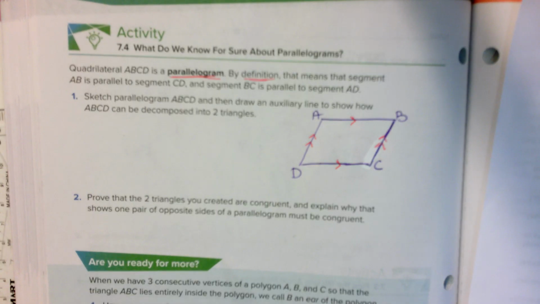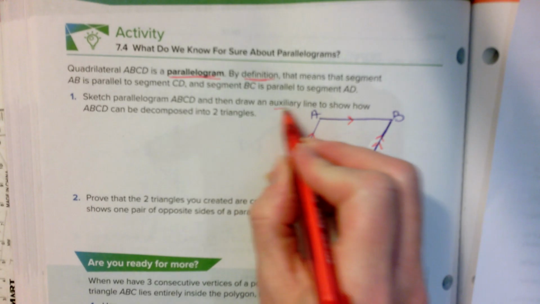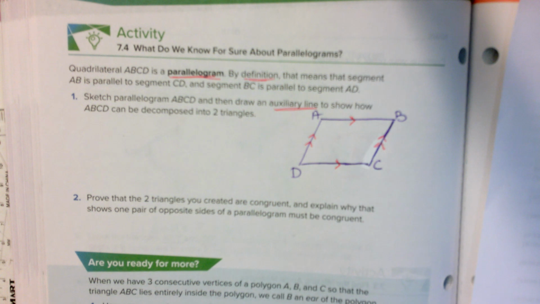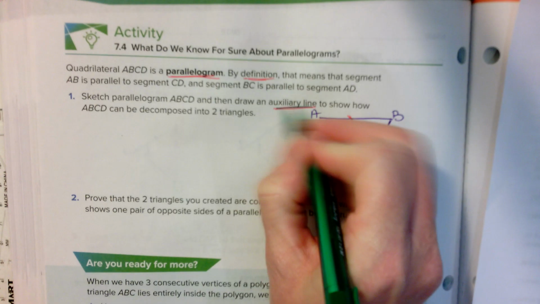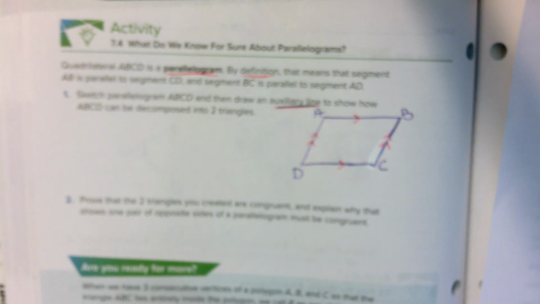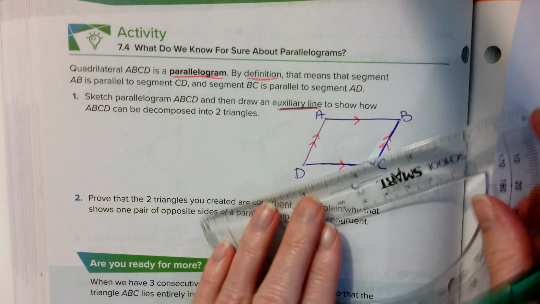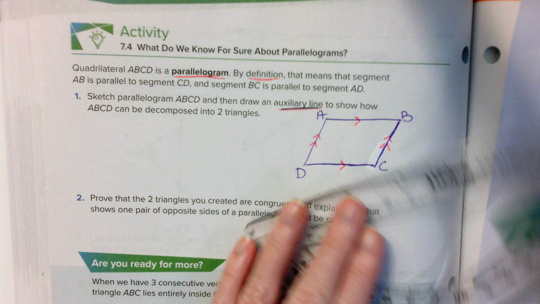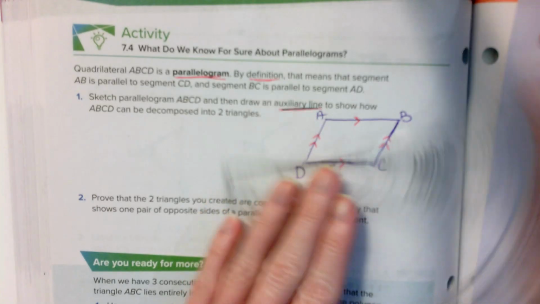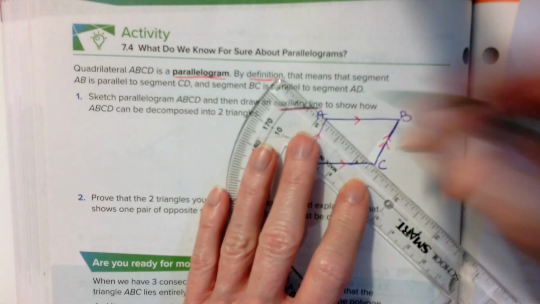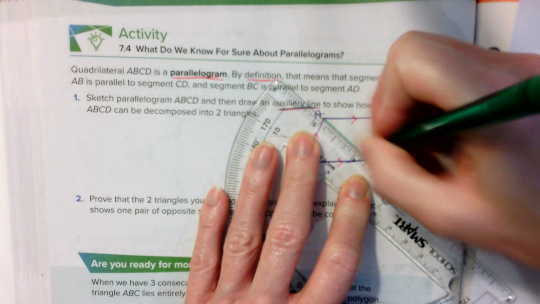So let's take a look at something right here. It says to draw an auxiliary line. Well, what does that mean? An auxiliary line, and I'll do that in green, is just a line I draw on my figure that connects any 2 points that I want it to. So in our picture, we could do AC if we wanted to, or we could do DB. Let's go ahead and do AC. So just connect A to C with this green line.